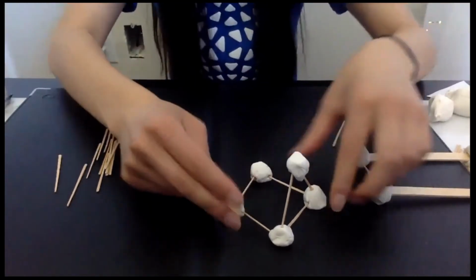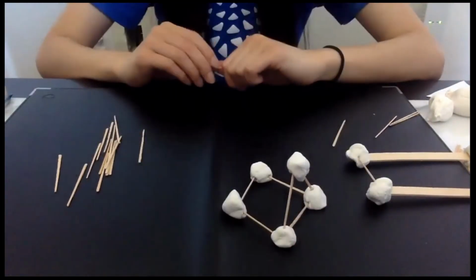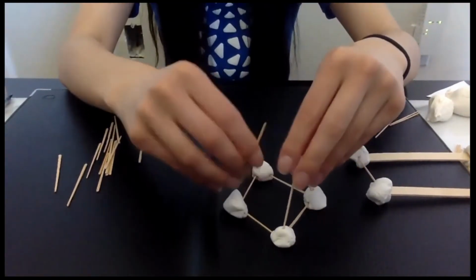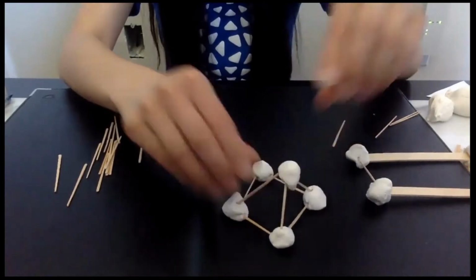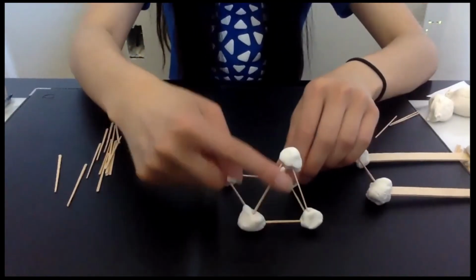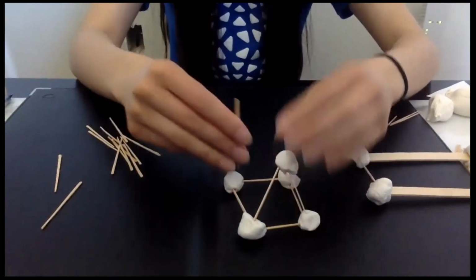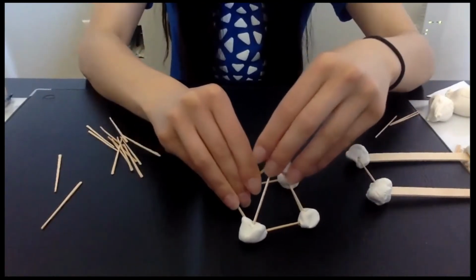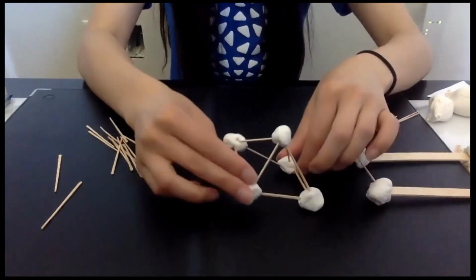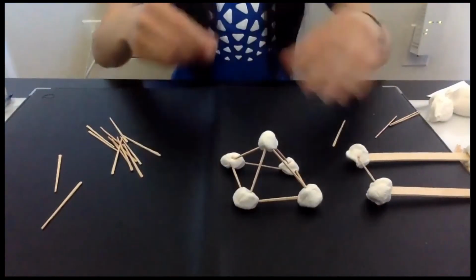So we have the square base. We have 1 triangle over here. Let's add a second. Okay, so we have the second one. And now let's add the 3rd and 4th triangle. And we made a pyramid.